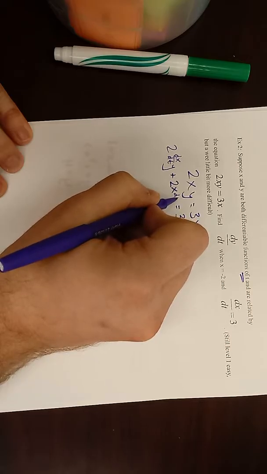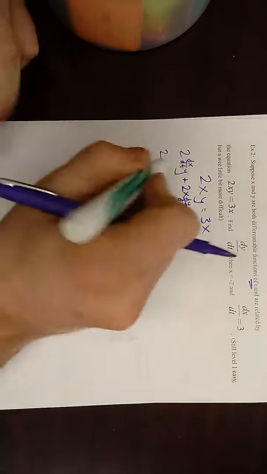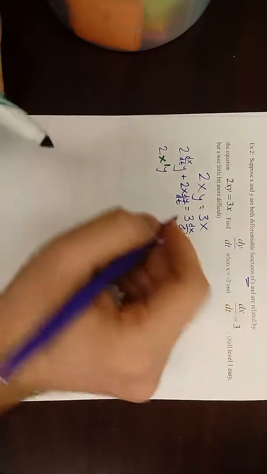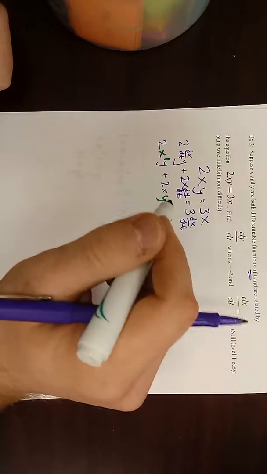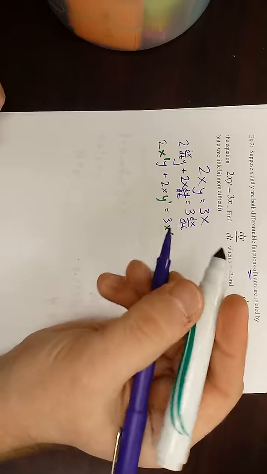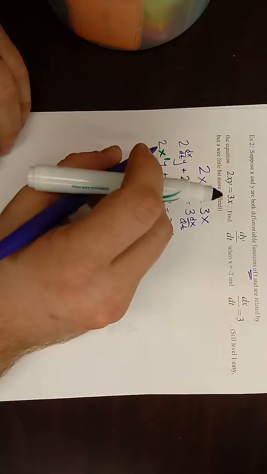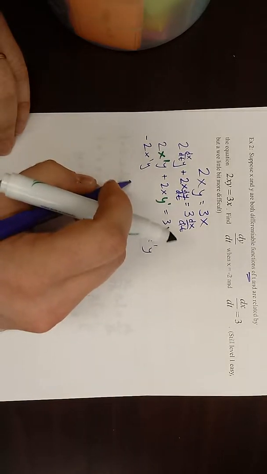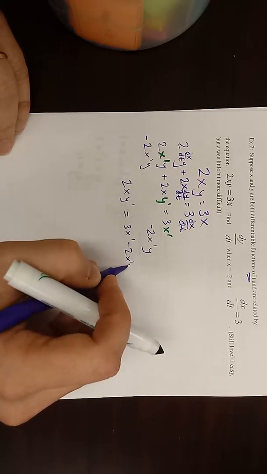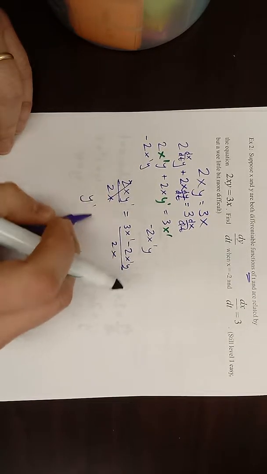Plus 2x, and I'll take the second derivative. But again, this notation is a little bit clunky, and it might be a little bit easier to do 2 x prime y. I'm using marker again. Oh well. Plus 2x y prime is equal to 3 x prime. So if we look at that, I want to find dy dt, I want to find y prime. So I really want to get this over to the other side. So if I do that, now I've got 2xy prime over here. I've got my 3x prime minus 2x prime y. I'm trying to get y prime all alone, so I'll divide both sides by 2x. And so we'll get y prime is equal to whatever this mess is.